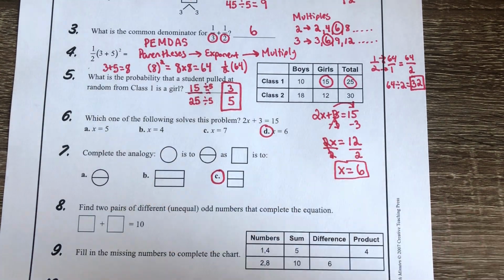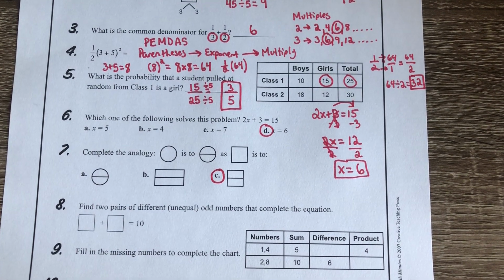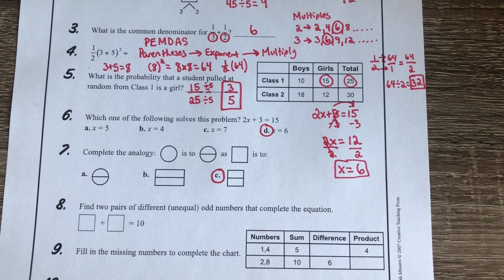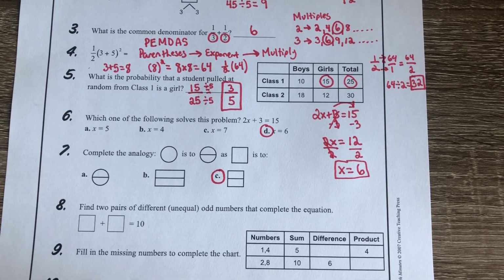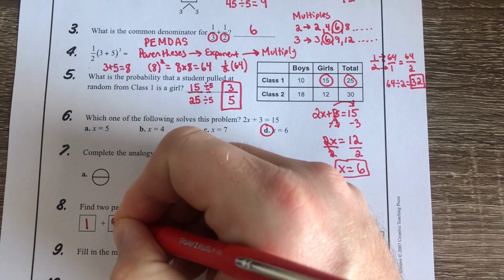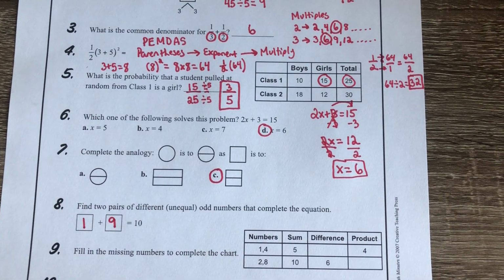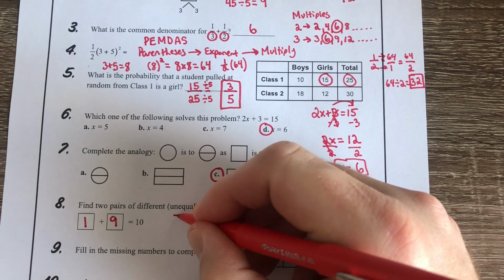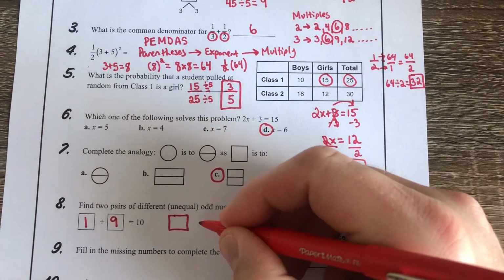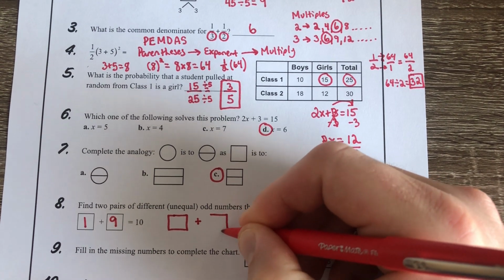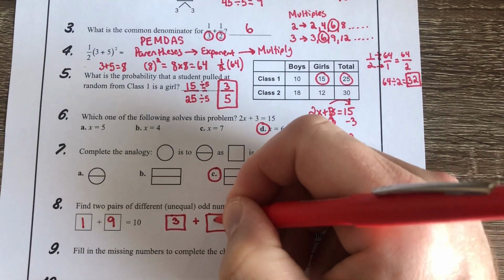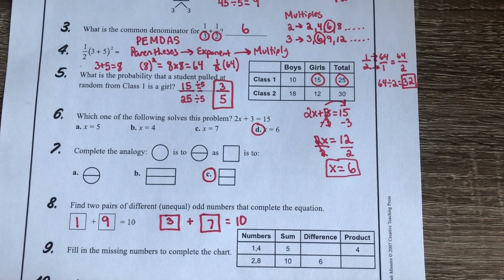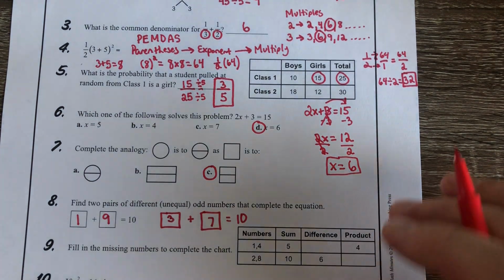Number 8, find 2 pairs of different unequal odd numbers that complete the equation. Okay, so I'm thinking of odd numbers, so that's 1, 3, 5, 7, 9. So what combination of those could I use to get 10? Well, I could use 1 and 9. Those are different unequal odd numbers. And then the other two I could use to get 10 would be 3 and 7. Those are also unequal odd numbers that I could add to get 10.